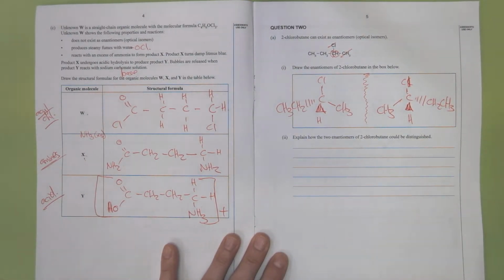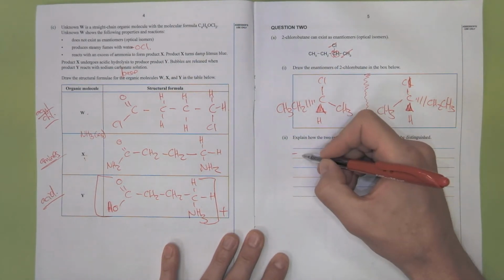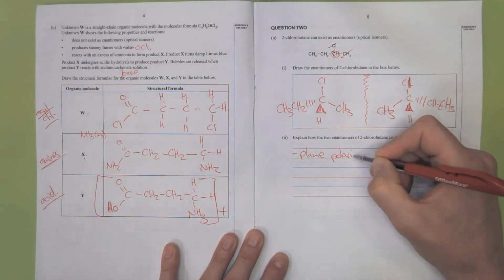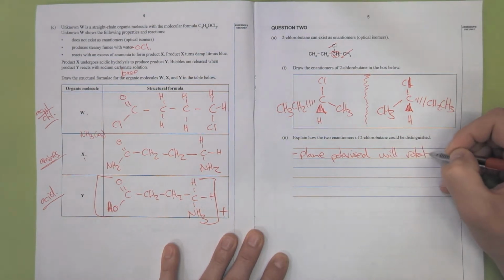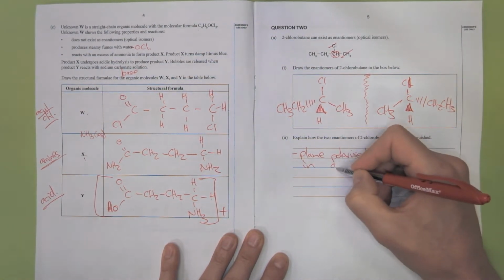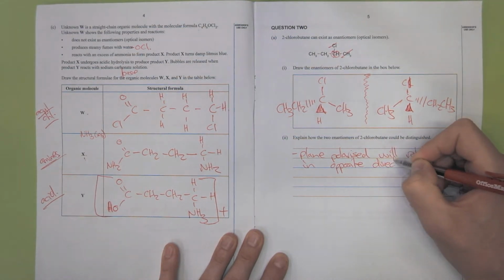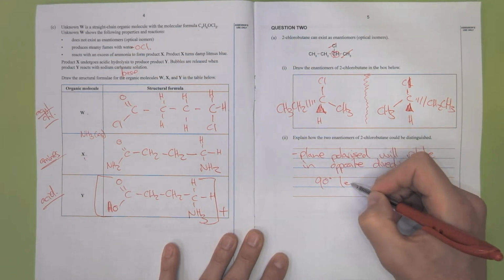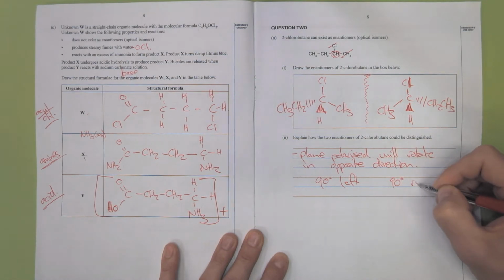Okay, how can we distinguish between these? We can shine plane polarized light, which will rotate in opposite directions. So one of them will rotate 90 degrees left, and one will rotate 90 degrees right.